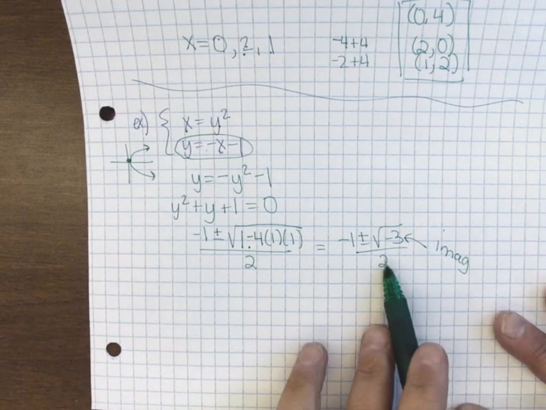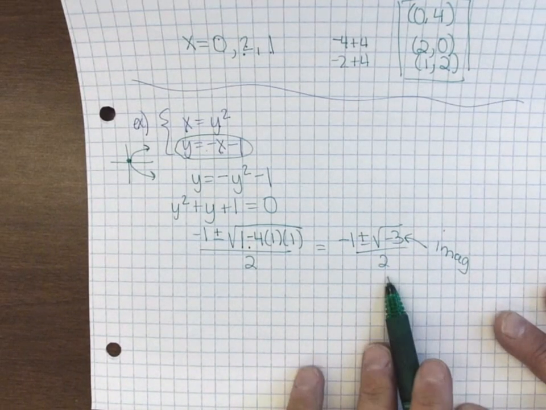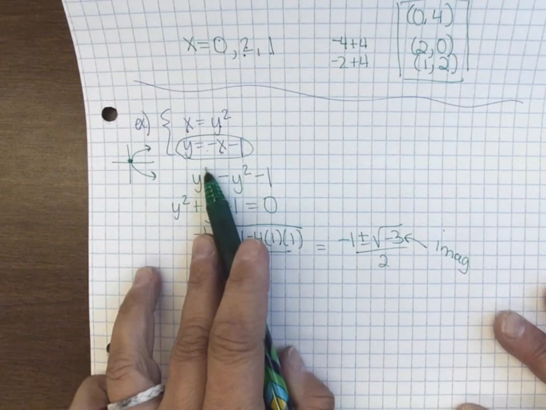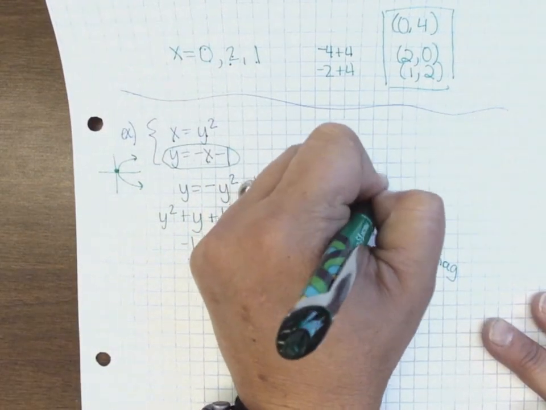So here's what this tells me. Since I'm not getting a real answer, these aren't going to touch. So my answer would be no solution.